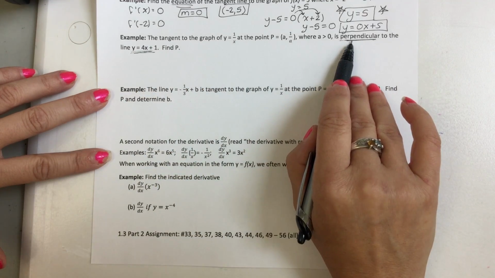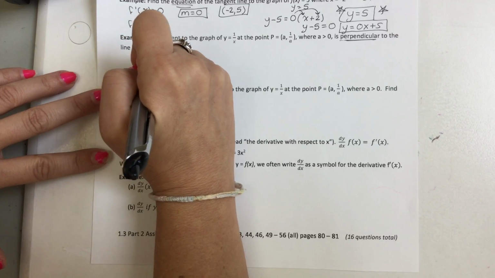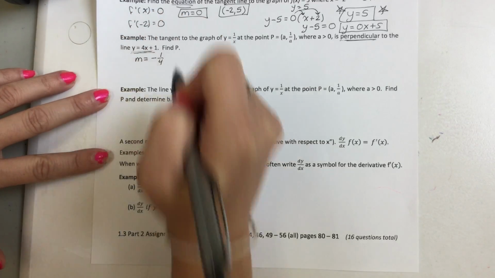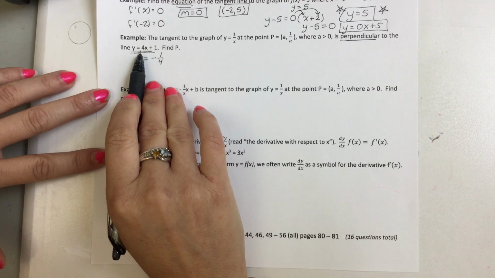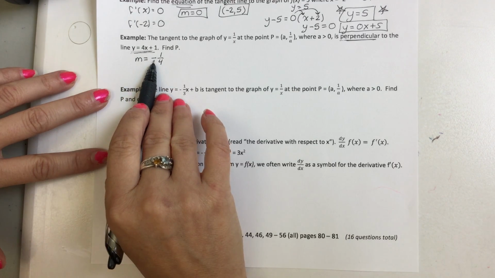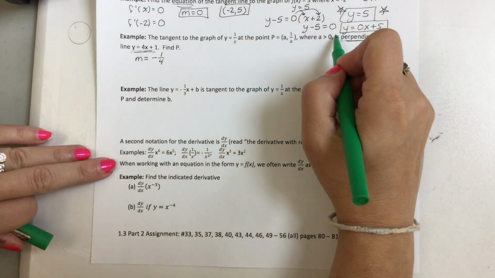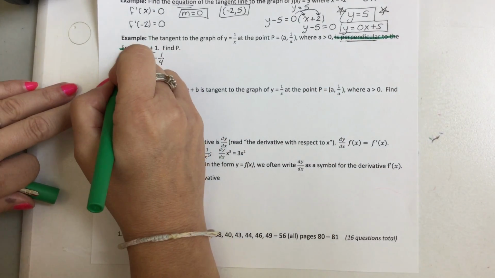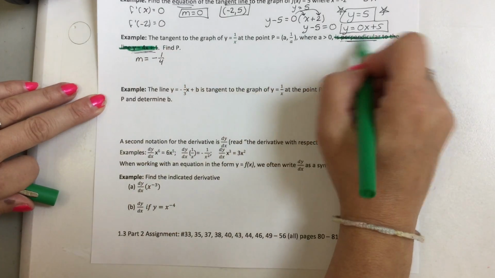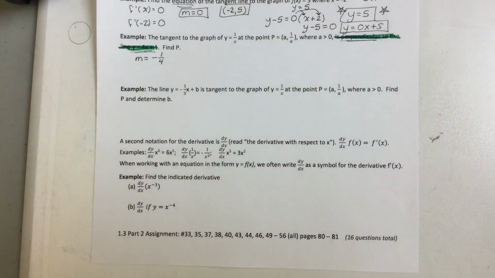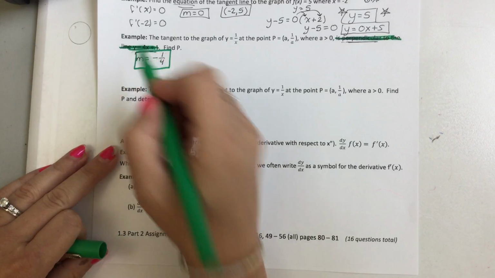I need mine perpendicular. Remember, perpendicular means opposite and reciprocal. So if the slope was 4, this is positive, that's why mine is negative. This is 4 over 1, that's why mine is 1 over 4. So I can go ahead and get rid of that. That information just helped me to identify the slope.